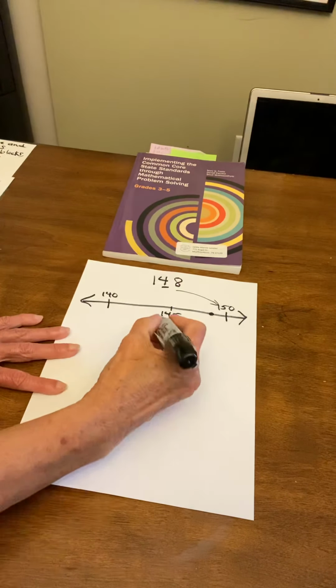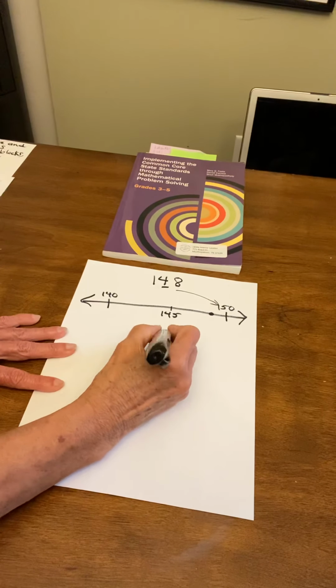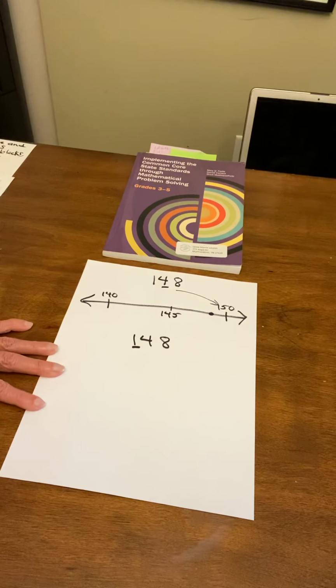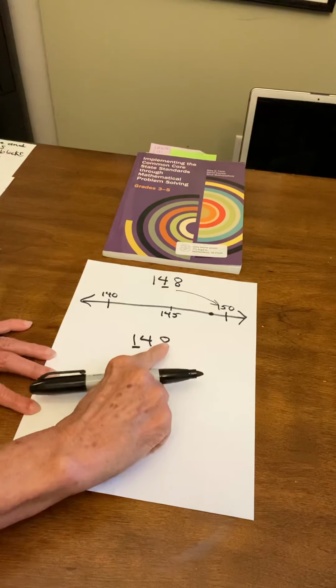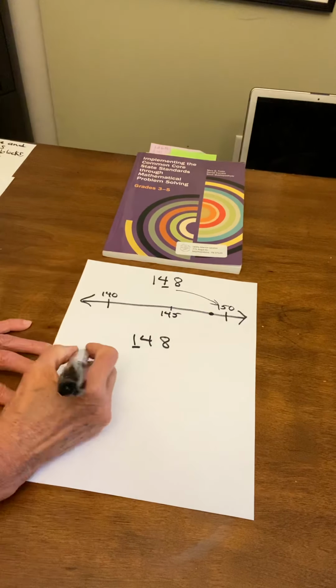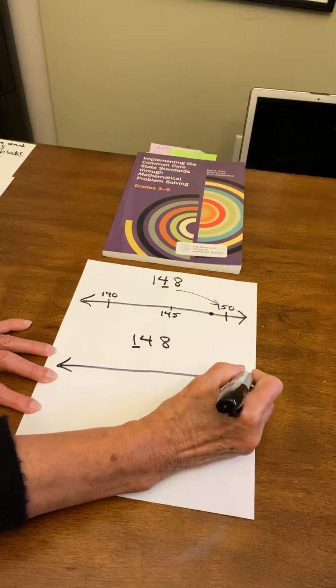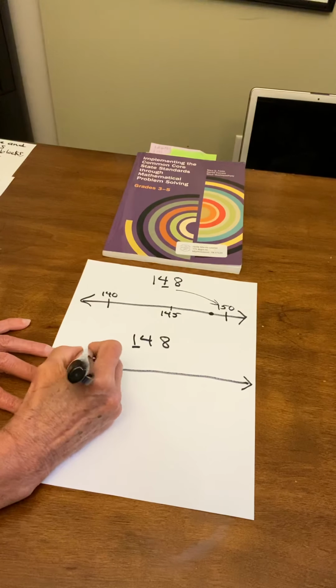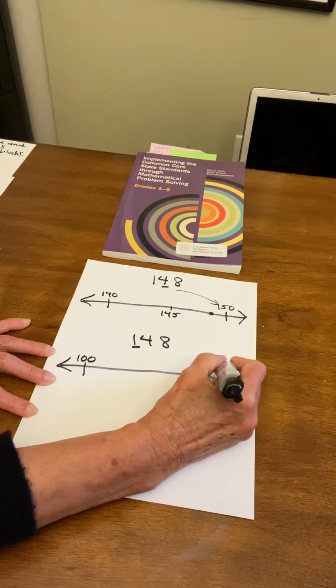Now, let's look at this same number again, but this time let's round to the hundreds place. And again, I've underlined the place value. I've got my ones, tens, hundreds. I'm going to round to the hundreds place. Which two hundreds is this number between? It's between 100 and 200.